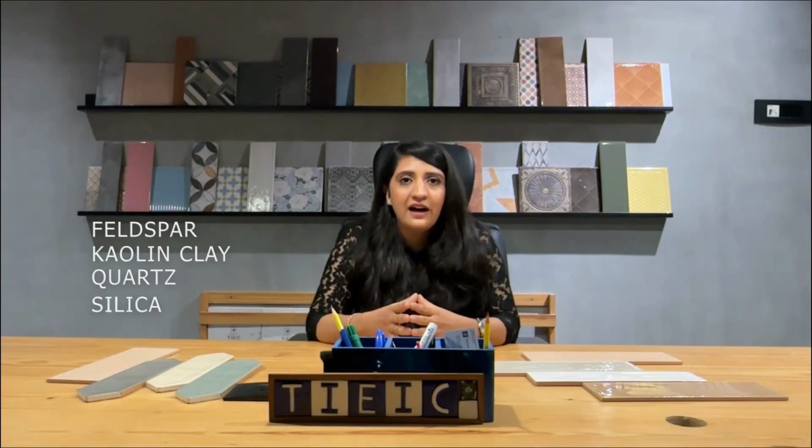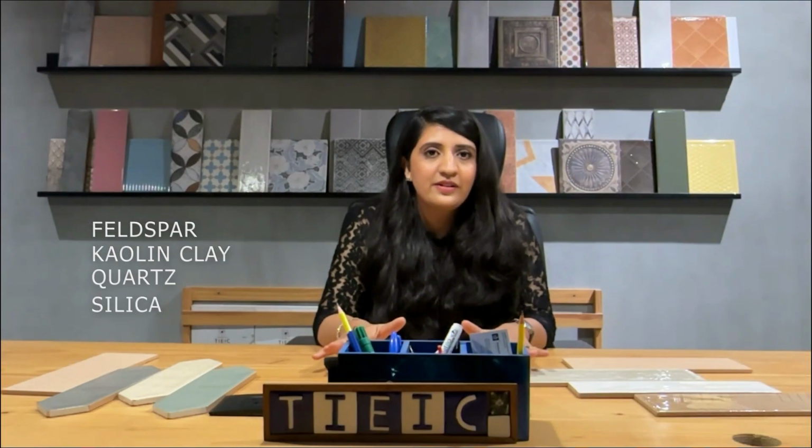So raw materials for making such subway ceramic tiles typically include feldspar, kaolin clay, quartz and silica, etc. These materials are mixed into the dry mix, what we call it, to have a proper homogeneous mixture, and that too in the right proportion. Even if it is not the right proportion, then the tiles may not get the desired quality.